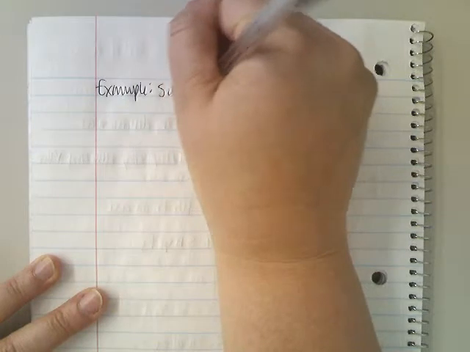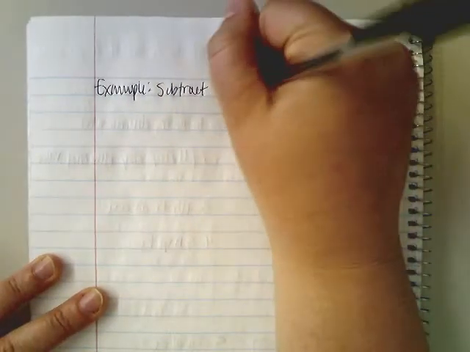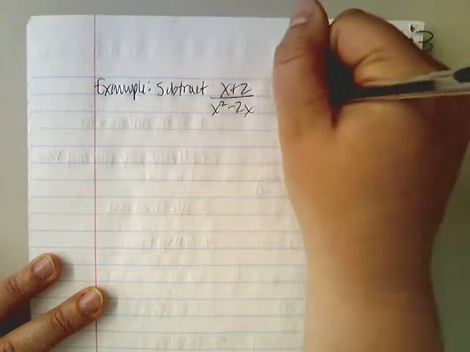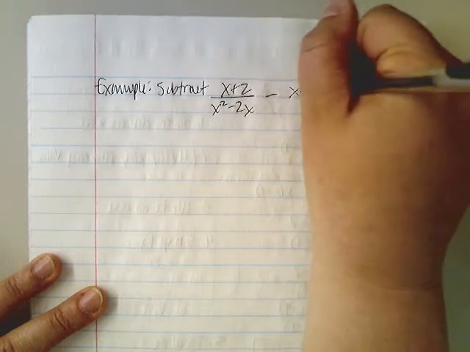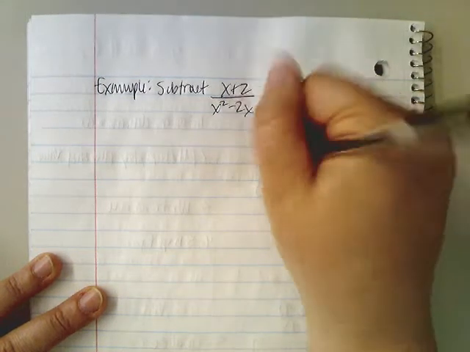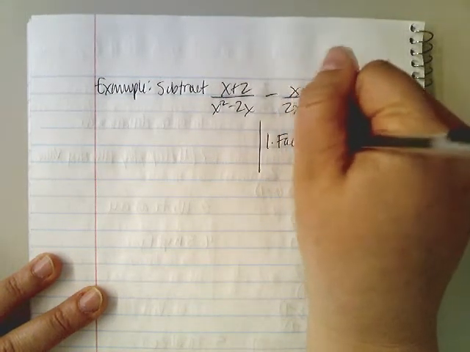So the hard part is finding the common denominator, but just so I have plenty of space for this, all right. Subtract x plus 2 over x squared minus 2x minus x plus 2 over 2x minus 4. So I'm going to factor the denominators again.